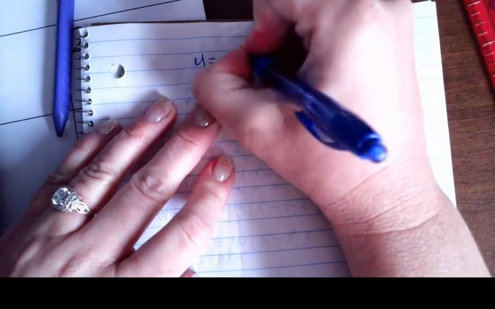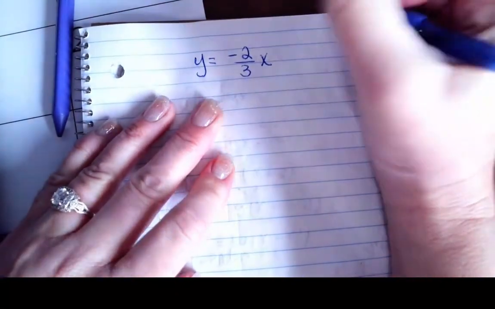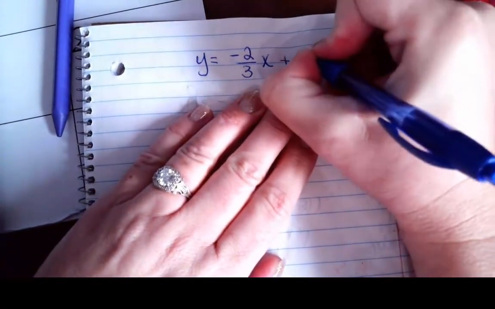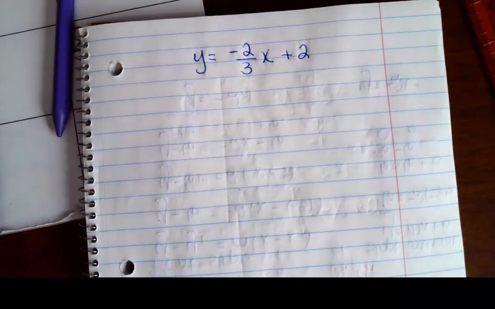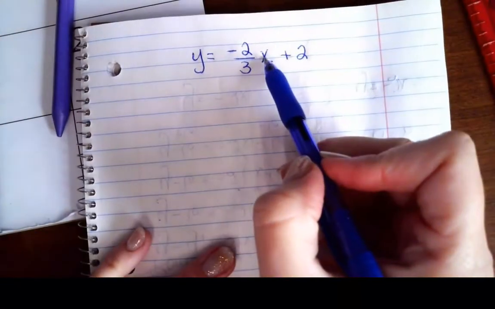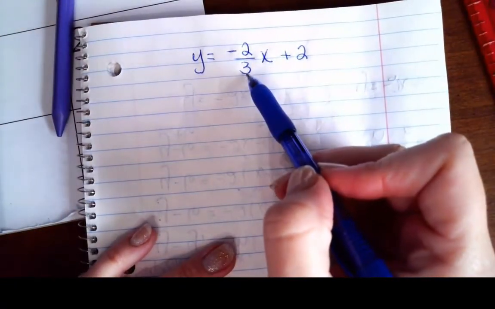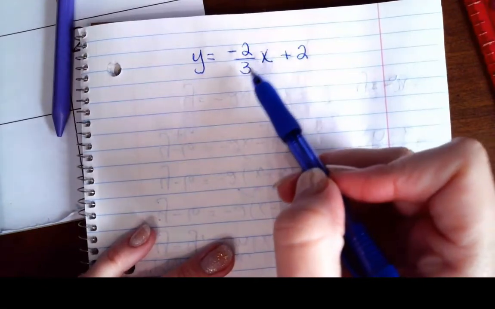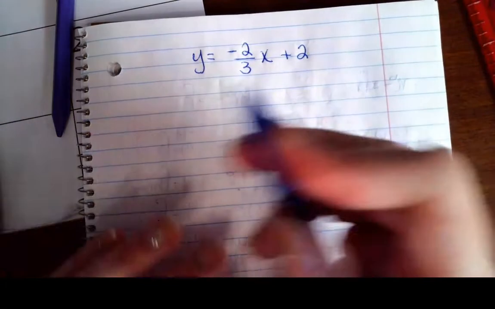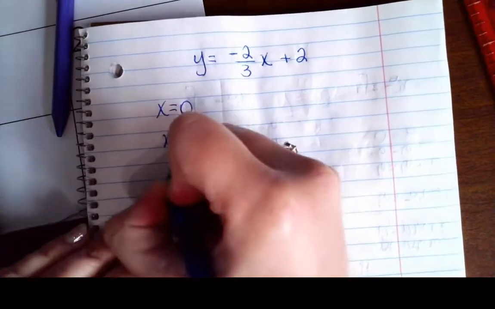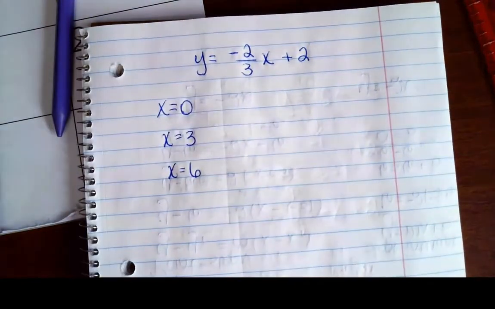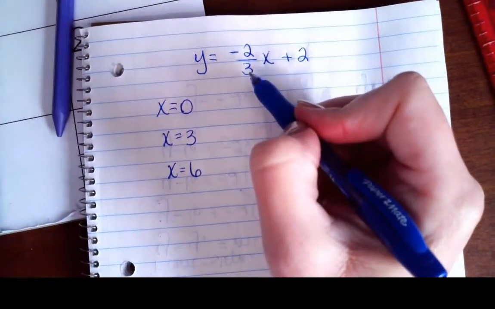For our final example, we have y equals negative 2/3 x plus 2. And I need to plot some points. So I'm going to personally find at least 3 points. And I want to be a lazy math person, so I'm going to find x values that are divisible by 3. X values that are divisible by 3, that'll keep me out of fraction land. So I'm going to use an x value of 0, an x value of 3, and an x value of 6. Okay, so all 3 of these are divisible by 3.